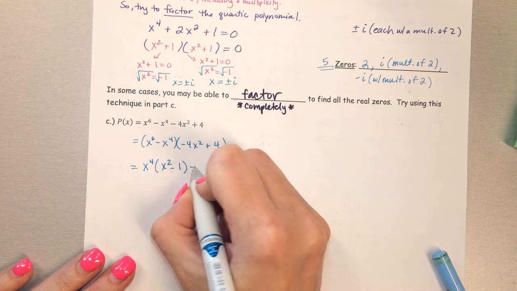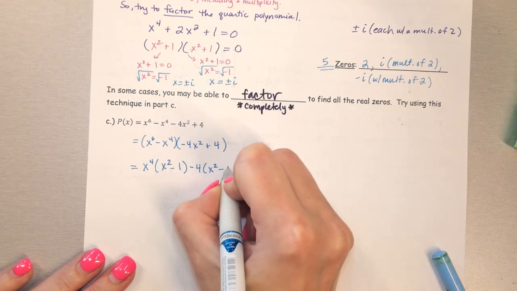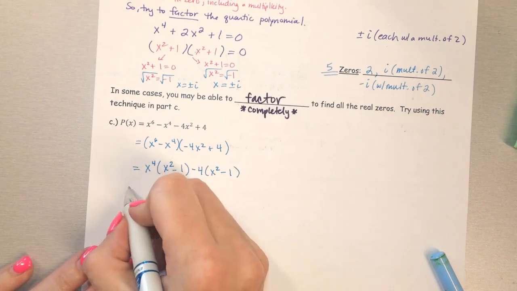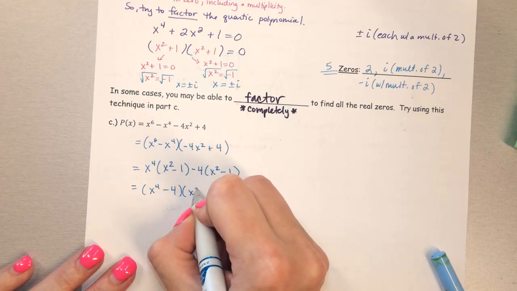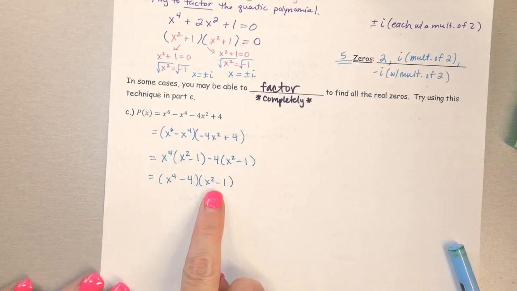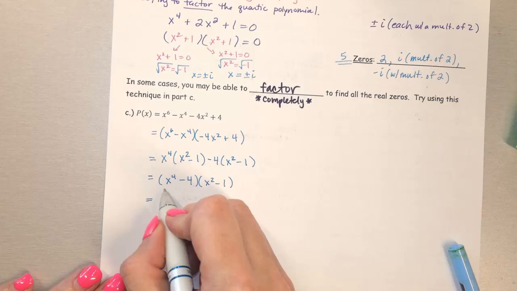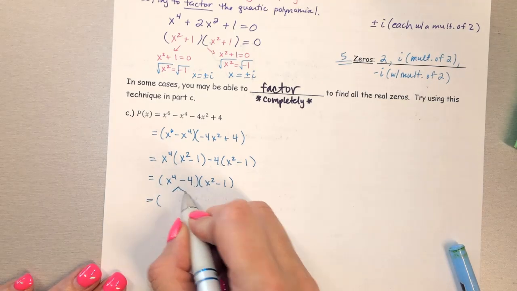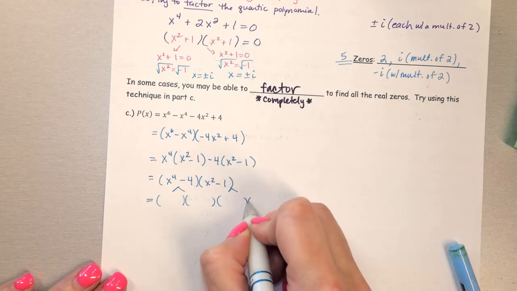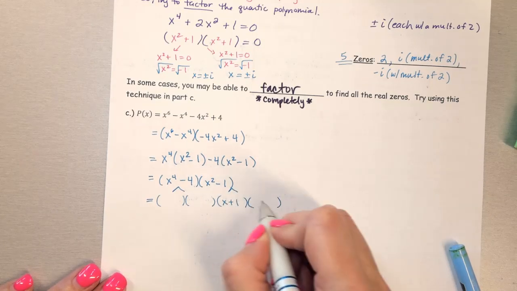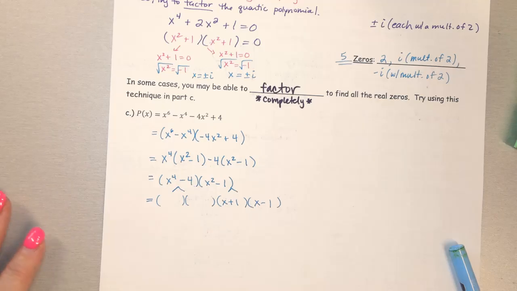So remember, you can only use the factoring by grouping if these two are the same. And this we should recognize as a difference of 2 squares. This one might take us another moment to realize, oh, this is the difference of 2 squares as well. So this one is x plus 1, x minus 1.